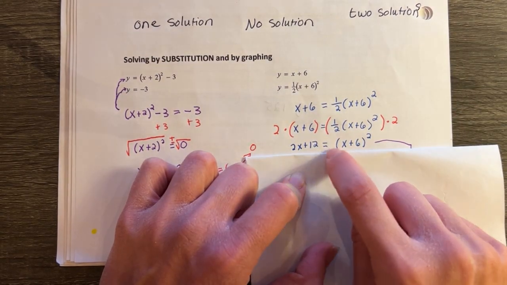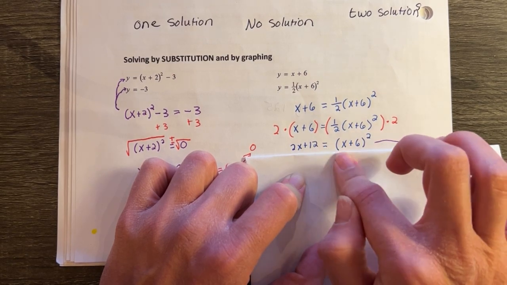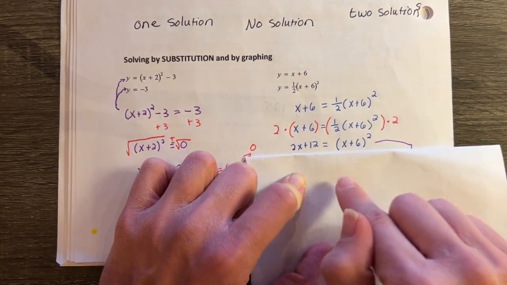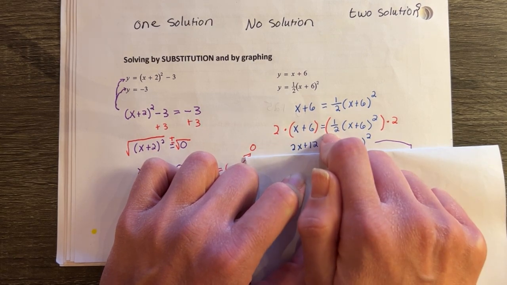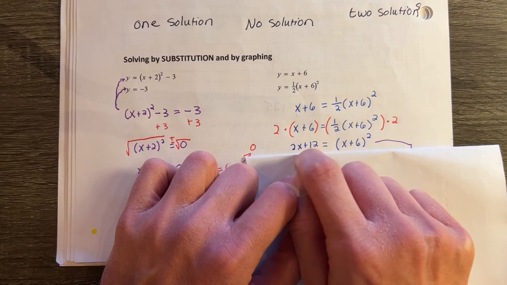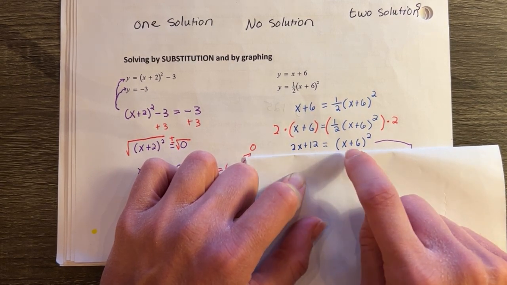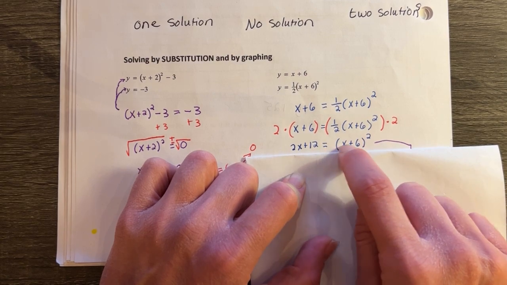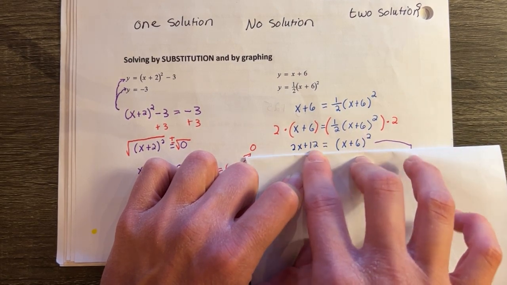I know a lot of you are going to instinctually want to take the square root here. A lot of you are going to want to do that. No, don't do that, because it doesn't make sense. If I take the square root over here, there's nothing I can do to find a solution here. What you can do is expand this out, and then you'll be able to combine like terms.